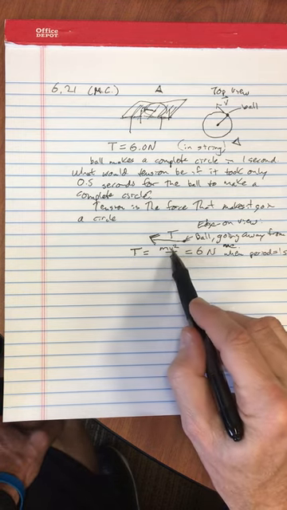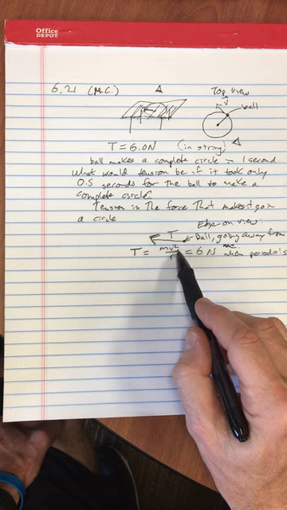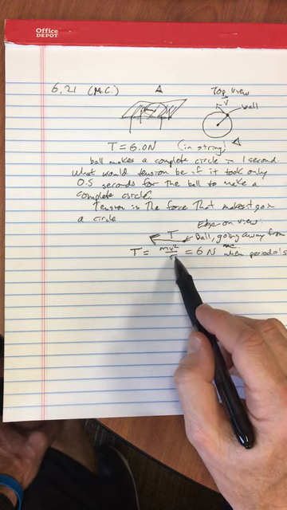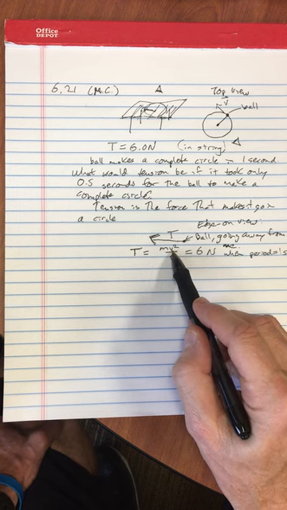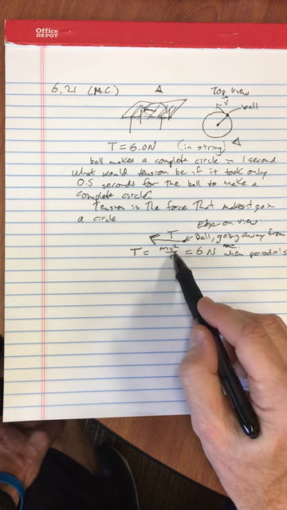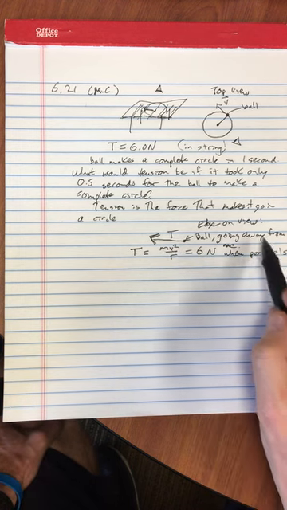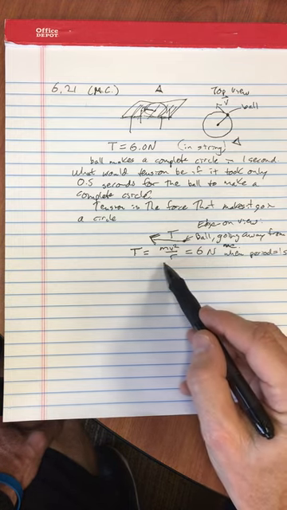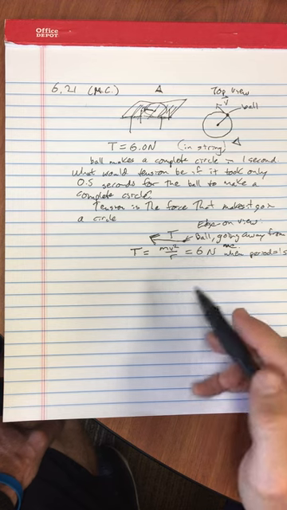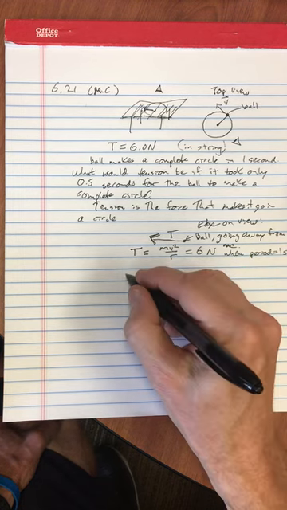So which one of these things changes when I make the period go from 1 second to half a second? I'm not changing the size of the circle, I'm not changing the mass of the ball, I'm changing how fast it's going around. Instead of taking 1 second to go around, it takes only half a second, half as much time. That means the speed has doubled.